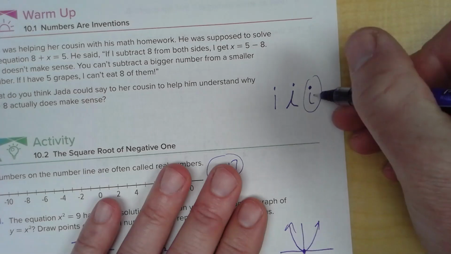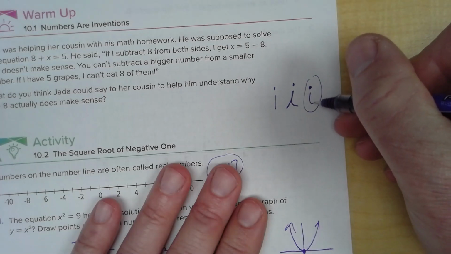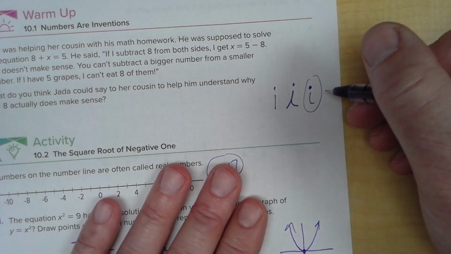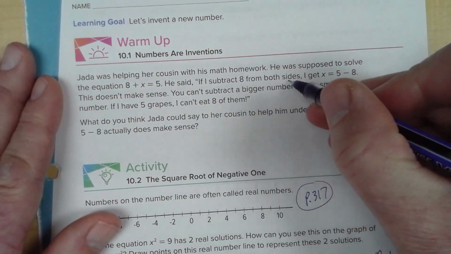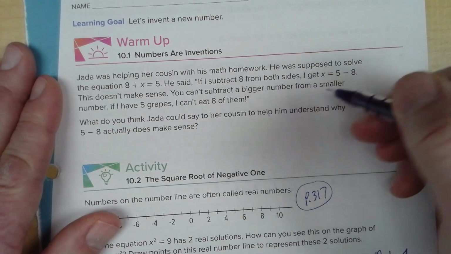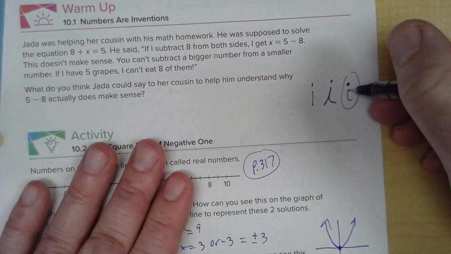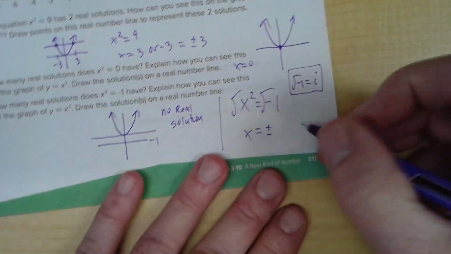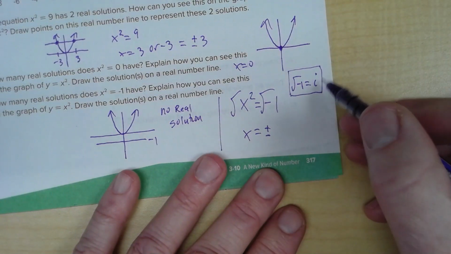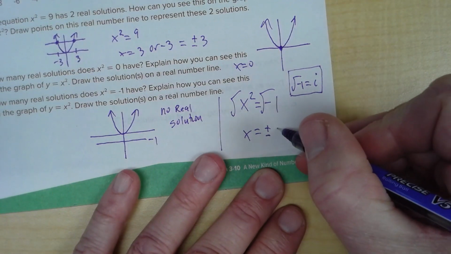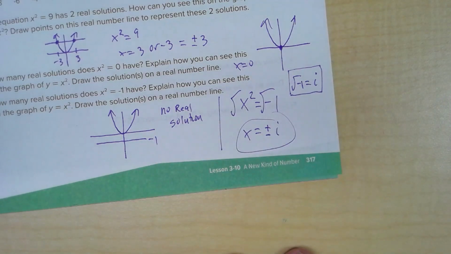In our book, it has a little bit of a hook to it. It's different than a regular i. Yeah, they always give it a little bit of a hook to make it different. So the square root of -1 is i, so we say x is plus or minus i. That would be the answer, two imaginary numbers.